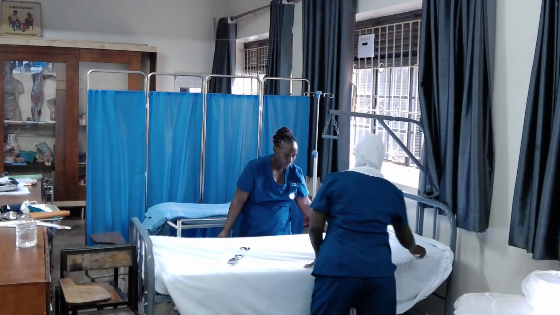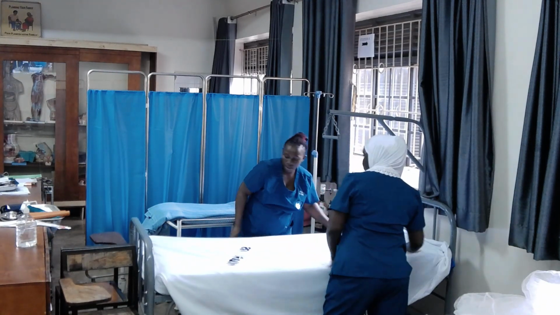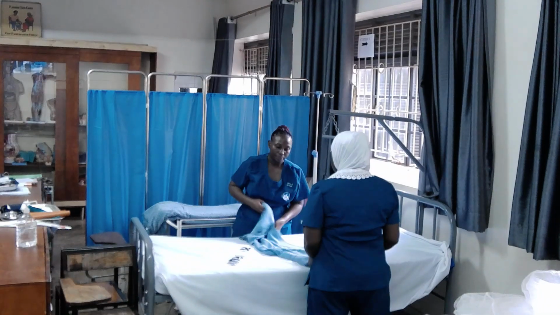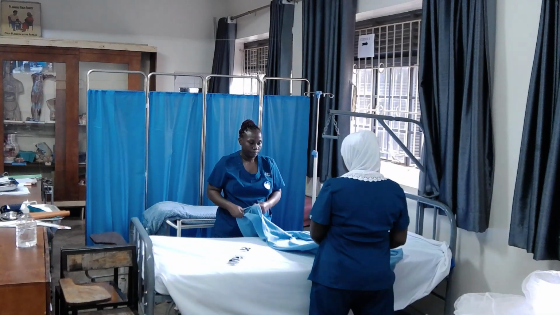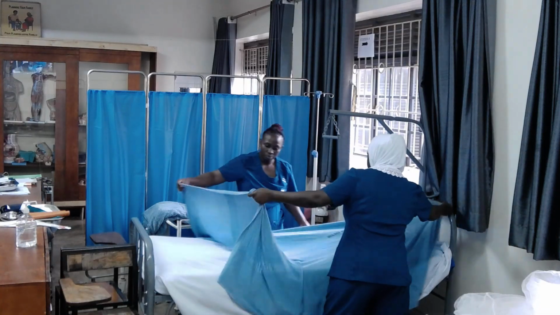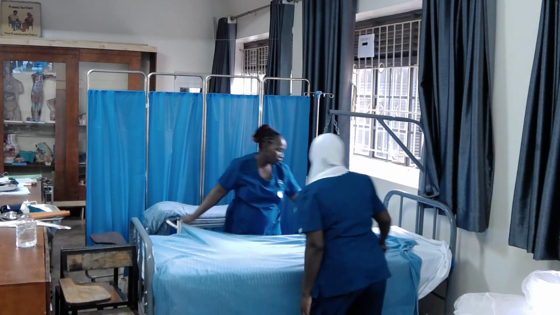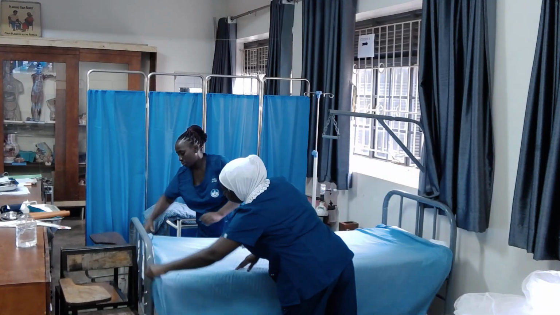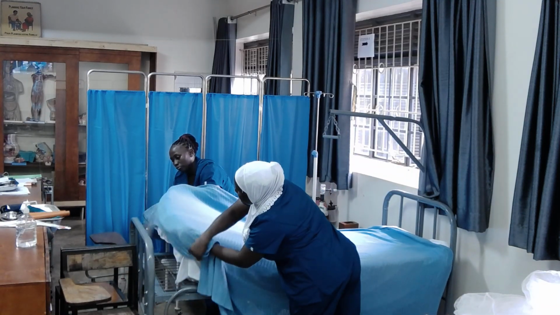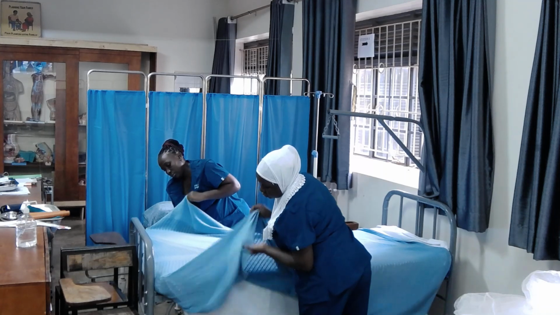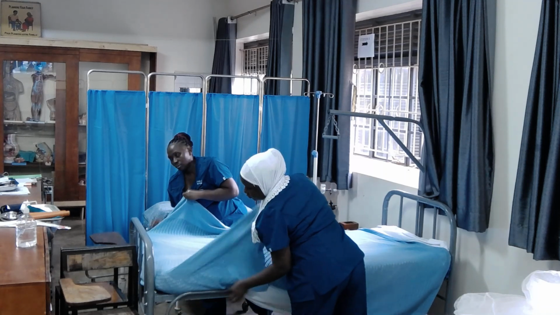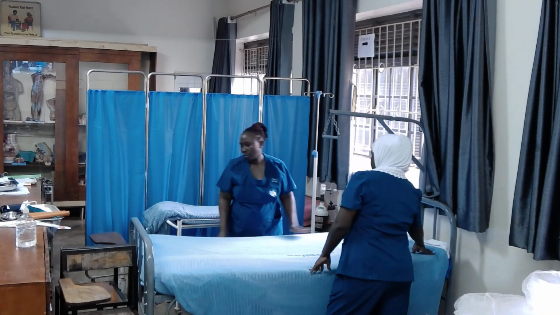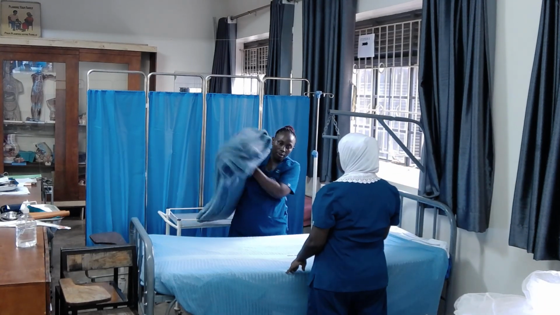We leave them hanging. We get our blankets. Now counter pin.